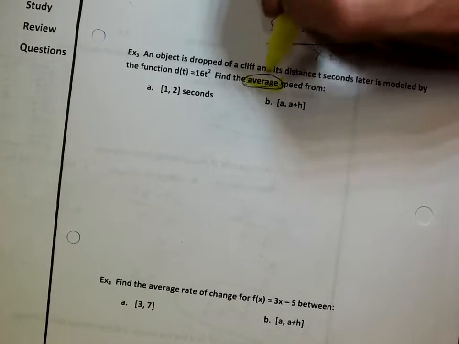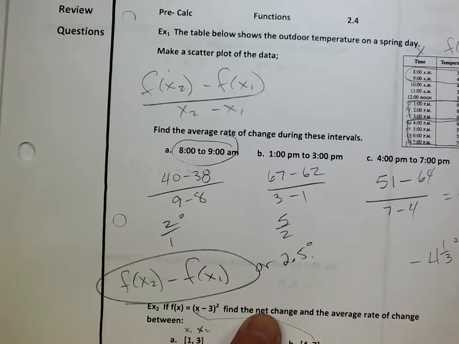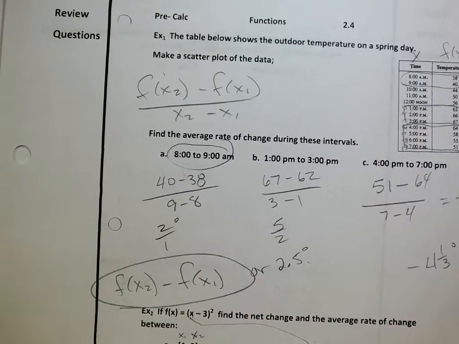Just like anything, when you take an average, what do you do? You add them up and you divide, right? Any average, you add them up and you divide, okay? So when you see average, make sure you divide. If it's net, you don't divide, okay? The net is how much did it go up, how much did it go down. You don't divide. Easy? Okay?